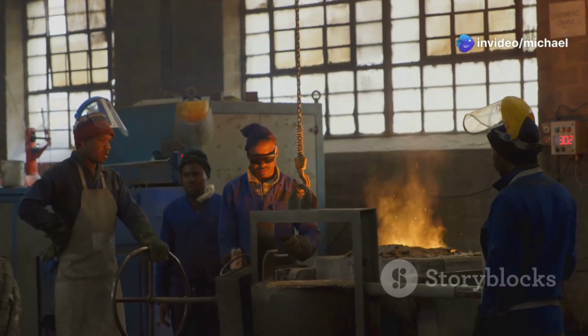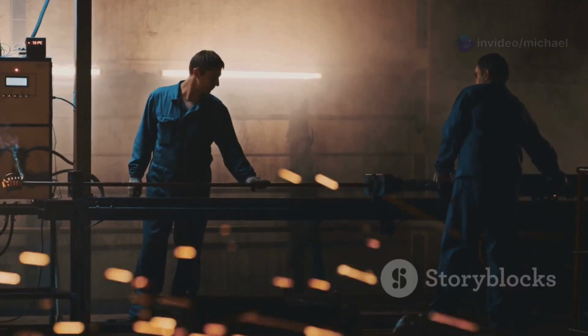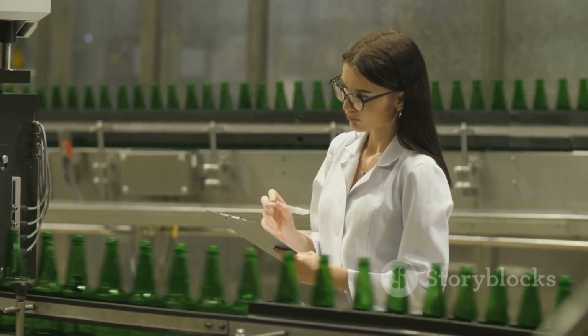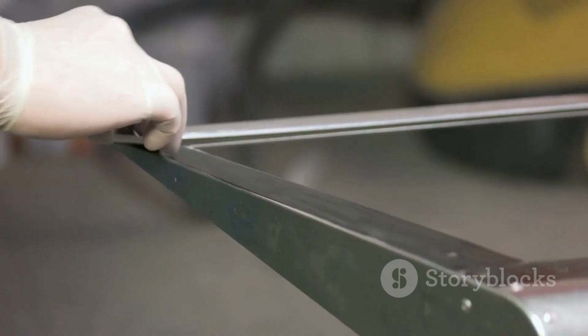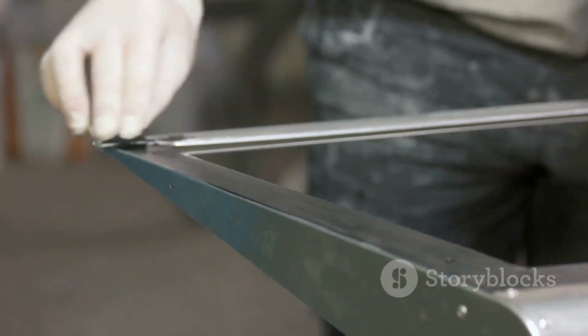Remember folks, preventing blistering is a team effort. From the guys on the factory floor to the quality control crew, everyone plays a part. By working together, we can keep those coatings smooth, strong, and blister-free.